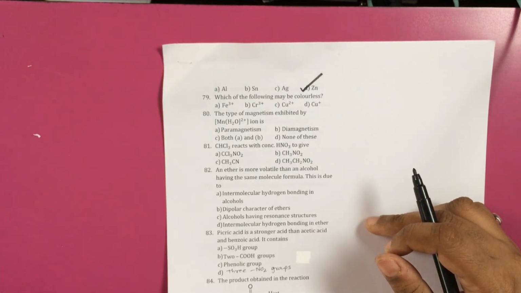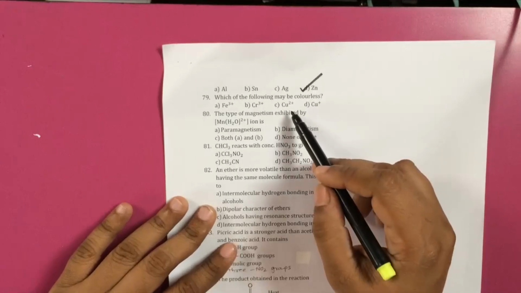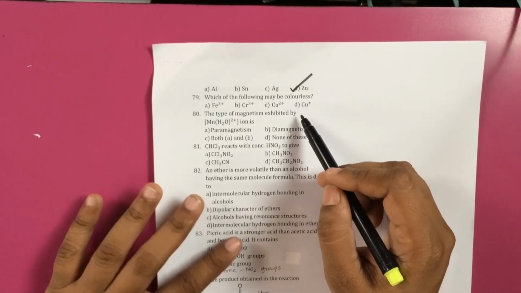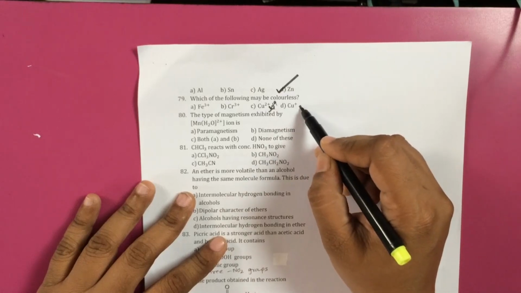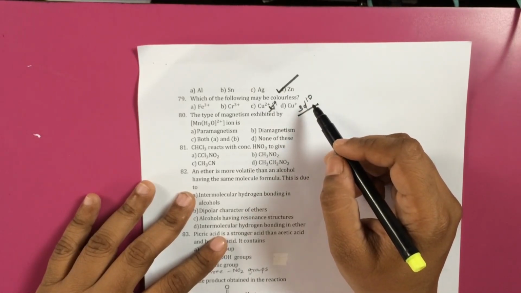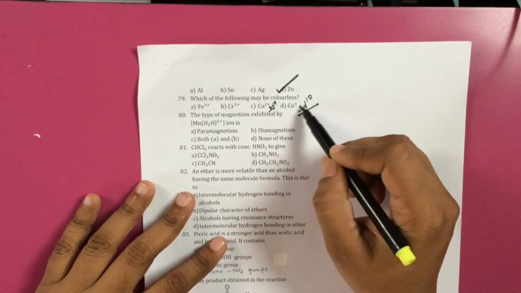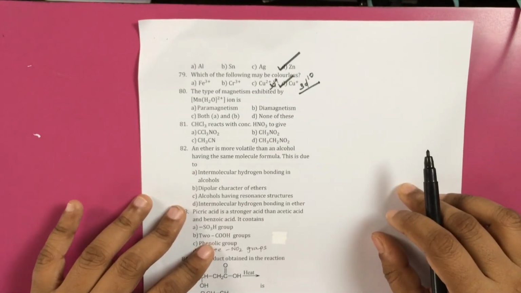Question number 79. Which of the following is colorless? When I'm talking about the colorless species, we have two options here, Cu2+ and Cu+. Cu2+ is a 3d9 configuration and Cu+ is a 3d10 configuration without any unpaired electrons, therefore option D is colorless. Question number 80.